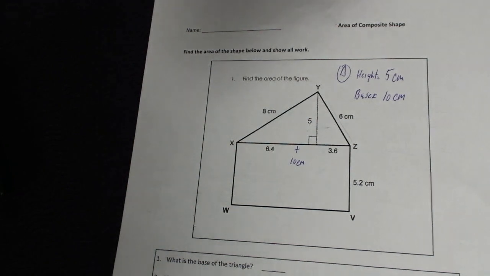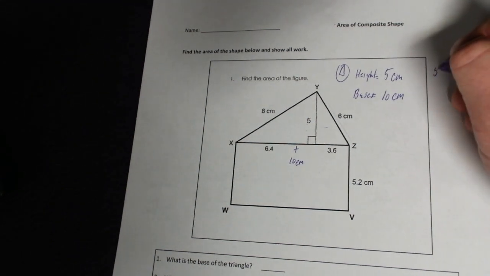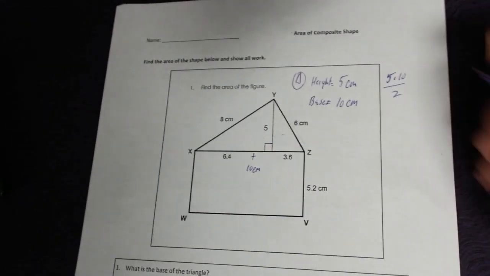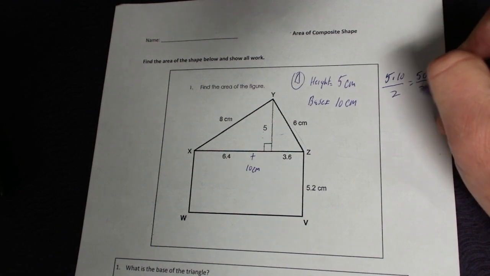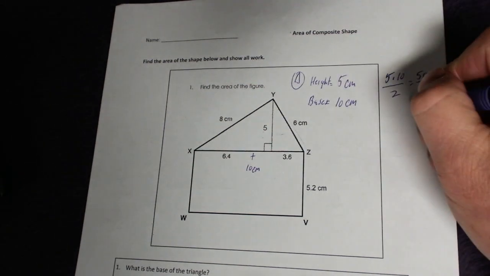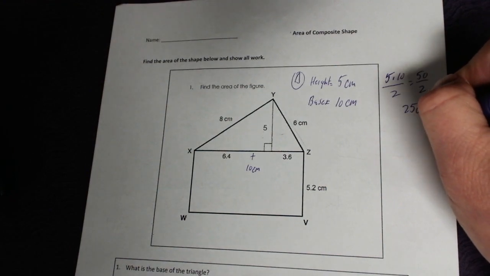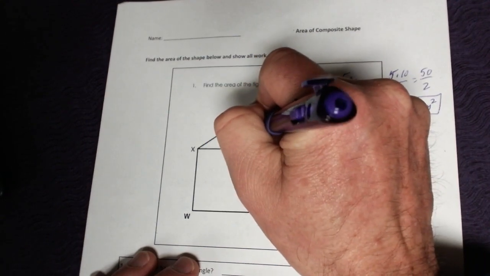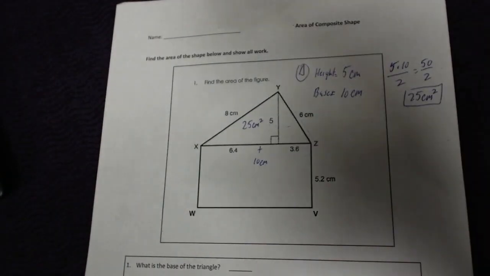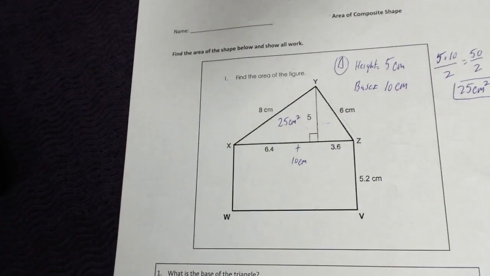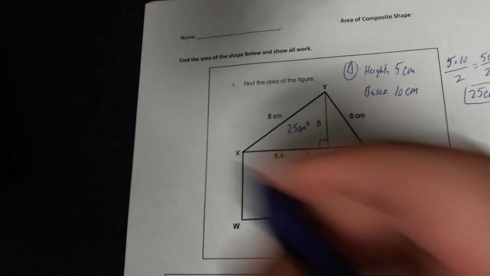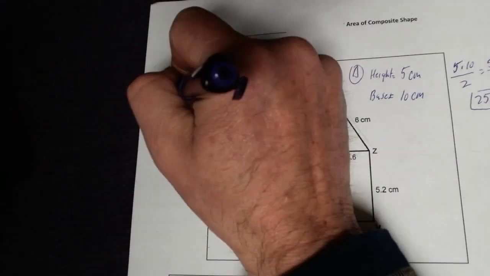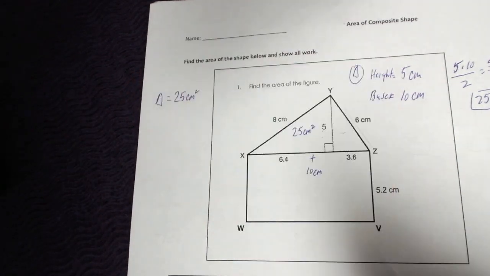Okay, so base times height. 5 times 10. Don't forget your 2. That is going to give you 50 over 2. So that's going to give us 25 centimeters squared. What does that represent? That is both of these triangles together, the area of both of those triangles. Okay, so we have the area. Let's go ahead and do what we did last time. The triangle is going to be equal to 25 centimeters squared. Now we have to go down here and do the rectangle.